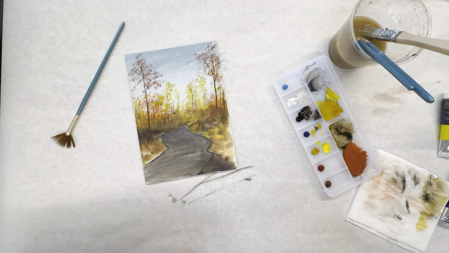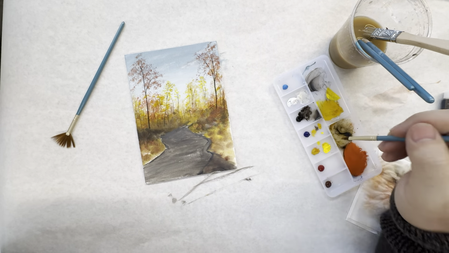Now down in this area here, I'm gonna add a lot more foliage and give it a little bit more detail, because we're creating a somewhat realistic picture.